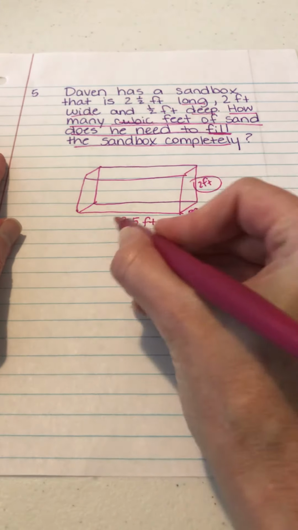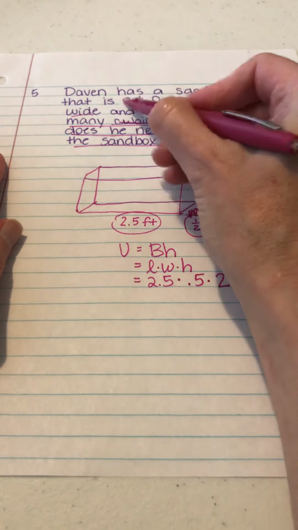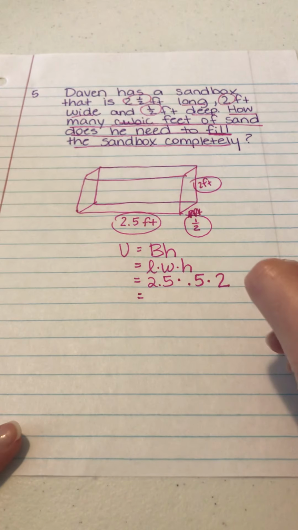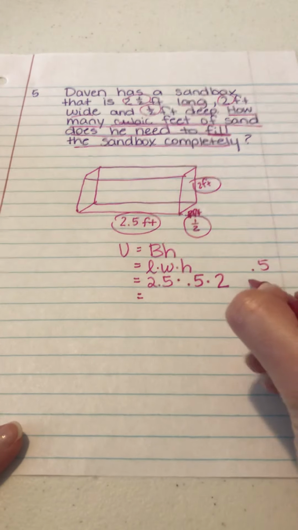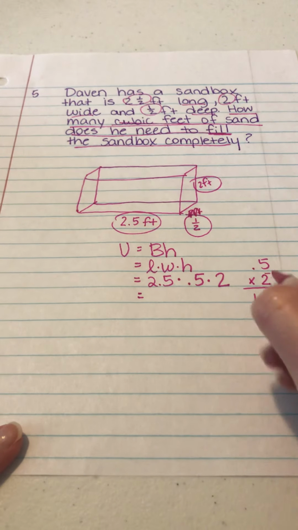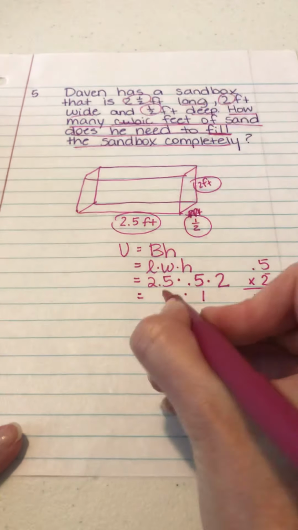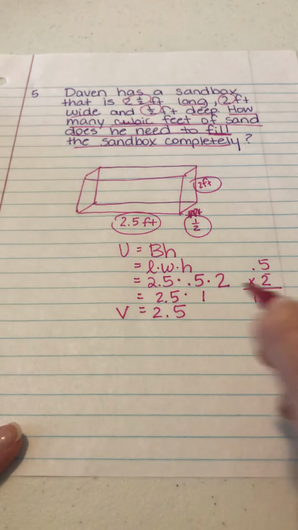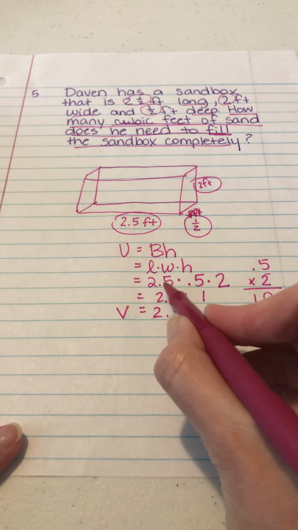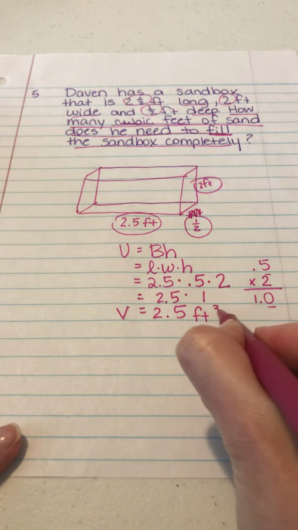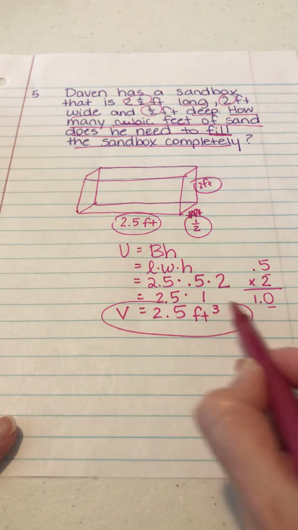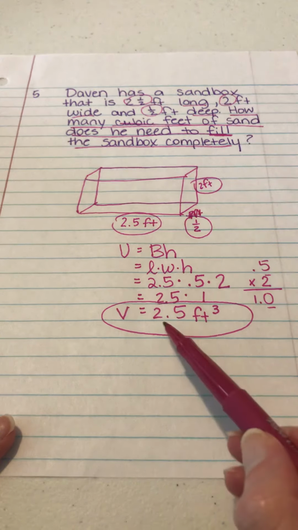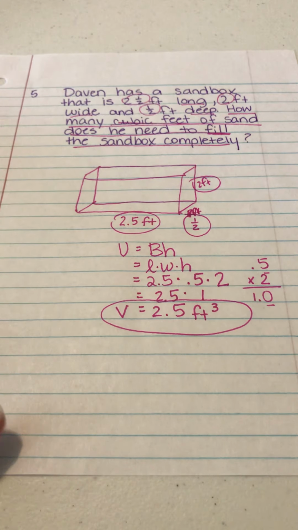So we're taking all 3 of the measurements that we got from the problem and we're multiplying them together. All right, so we have 1/2 times 2. Okay, remember that's going to be 1 times 2.5. Your volume is 2.5, and since we're talking about feet, this was feet times feet times feet. That will be 2.5 cubic feet. So how many cubic feet of sand does he need to fill it completely? 2.5 cubic feet.